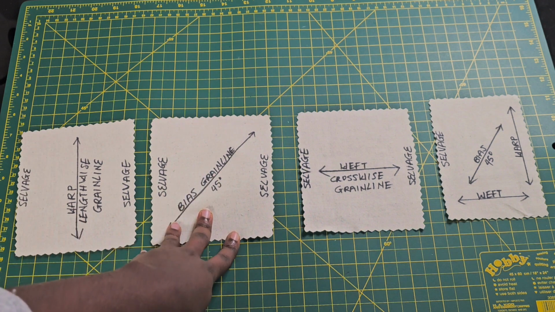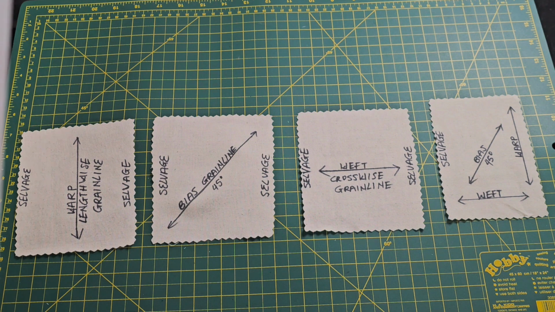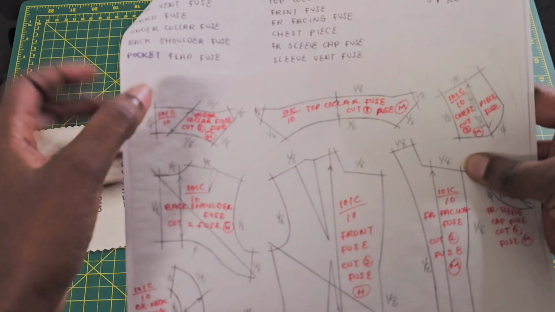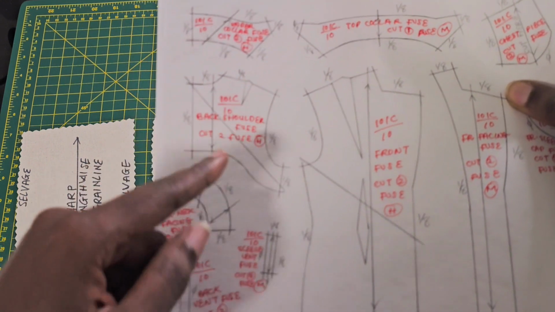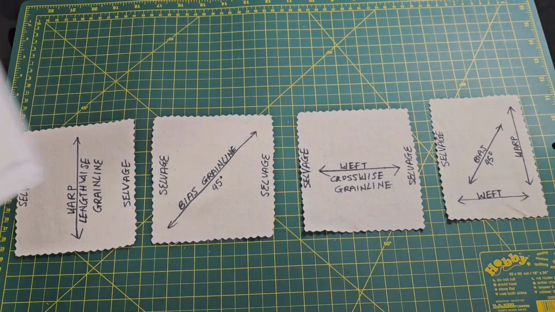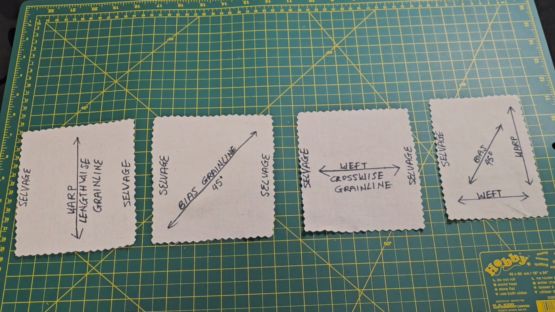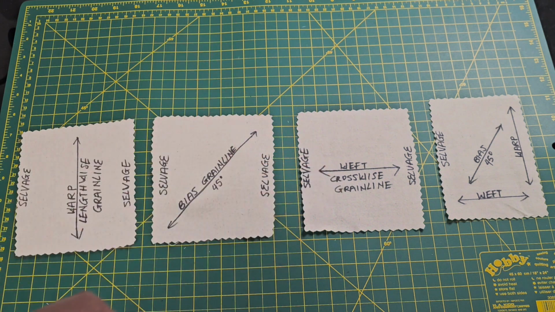Then when you want to make a bias dress or a bias skirt, or you're looking for bias binding, you have to cut on a 45-degree angle. And this is how it will look when you indicate it on your pattern piece. So this indicates that, oh, we need to cut this fabric on the bias. This one also says, oh, we need to cut on bias as well. So just reading your pattern piece, looking at what grain line is indicated on your pattern piece, then you're able to know what direction to cut your fabric in.